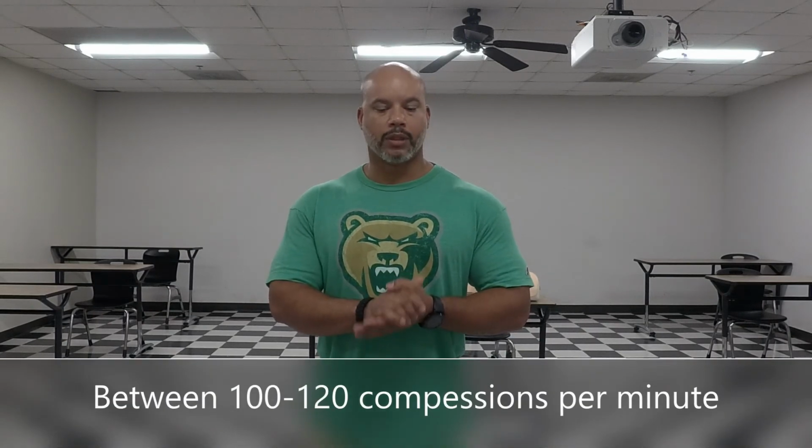The compressions will be done 2 per second, 120 in a minute. Remember to just let the chest return to its normal state after each compression. Follow through with that until you get the AED.